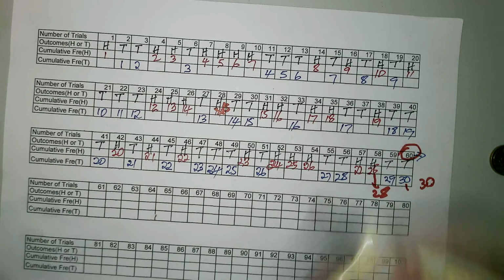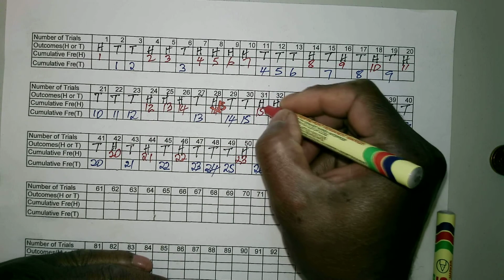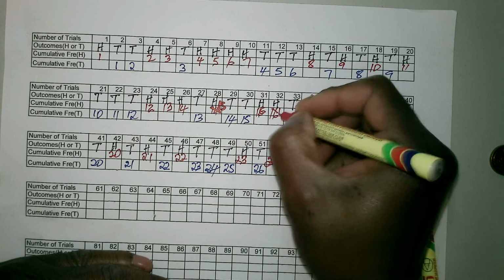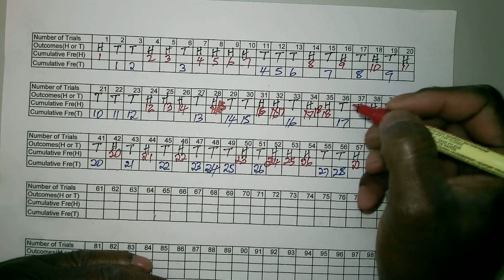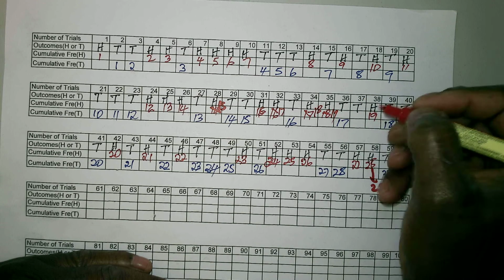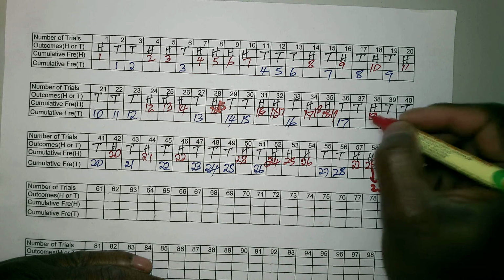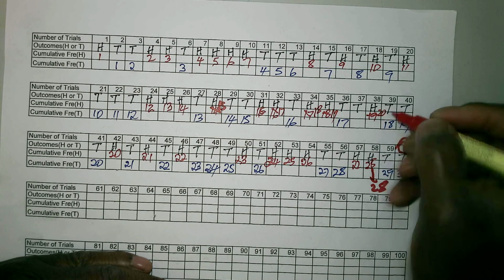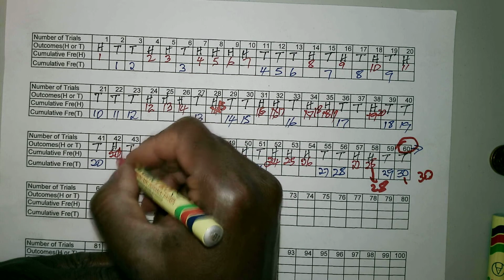Okay, the counting has been correct up to 15: 16, 17, 18, 19, 20. This is 21.